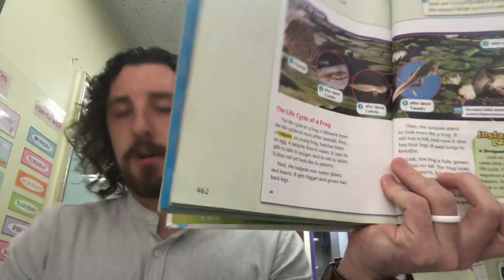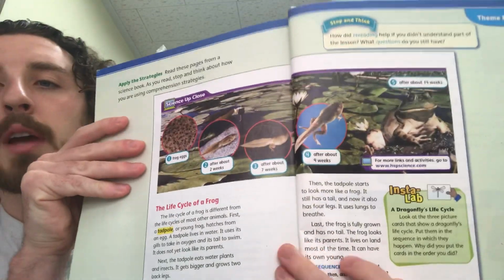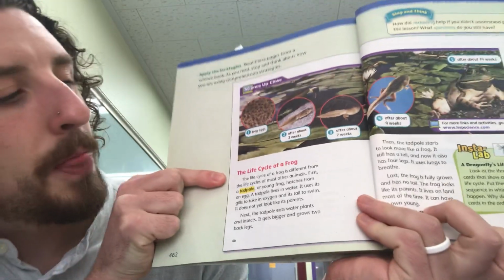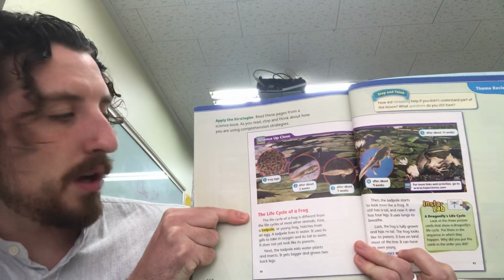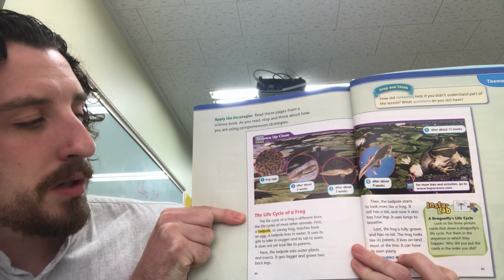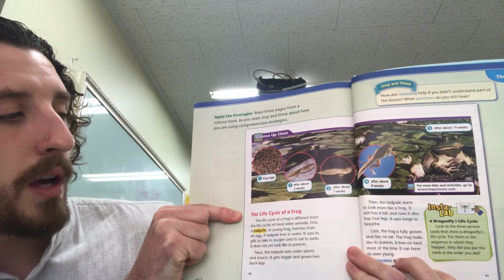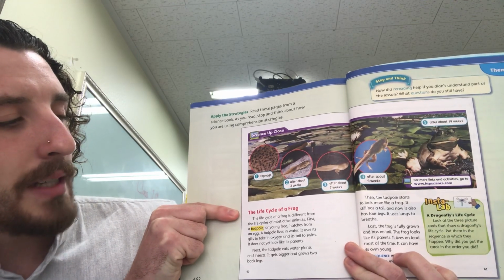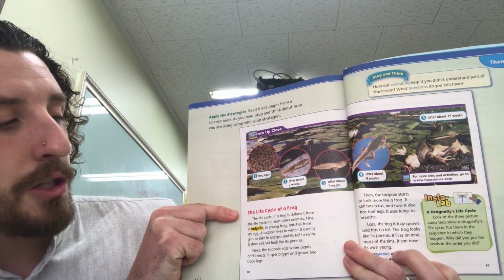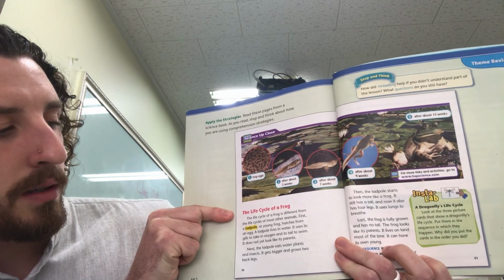So if we look on page 462, we're learning about an animal again. This one, the life cycle of a frog. The life cycle of a frog is different from the life cycles of most other animals. First, a tadpole or young frog hatches from an egg. A tadpole lives in water. It uses its gills to take in oxygen and its tail to swim. It does not yet look like its parents.